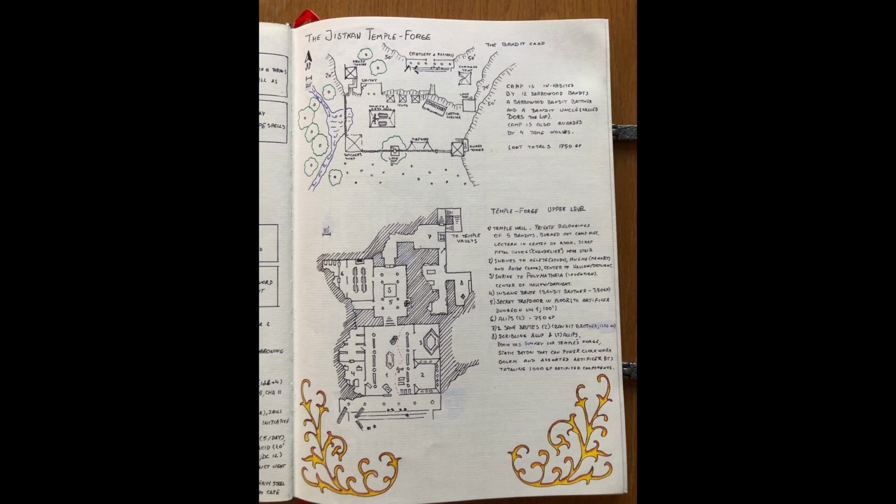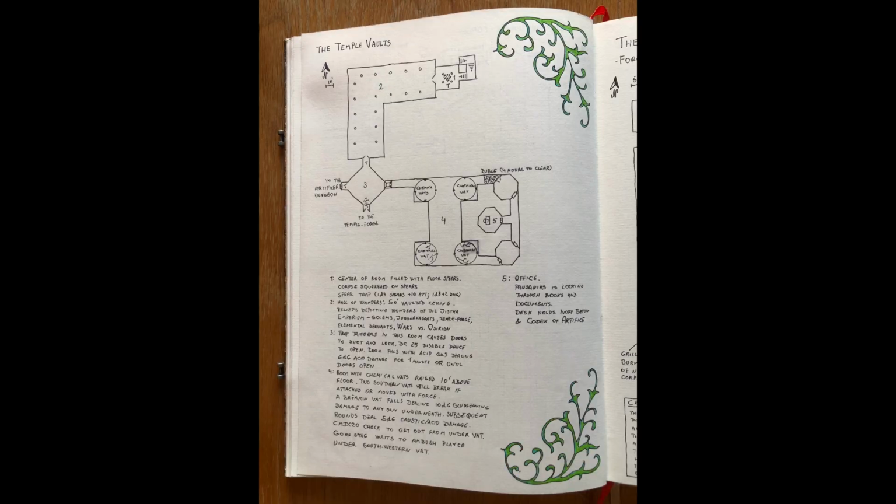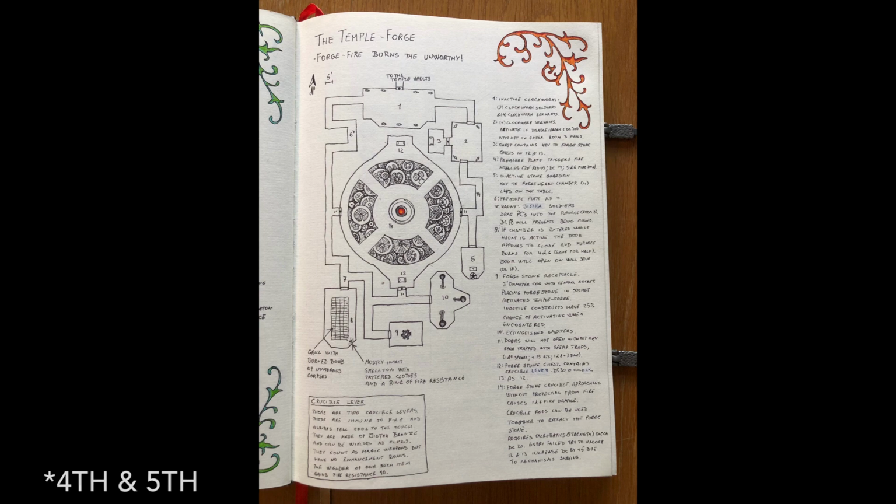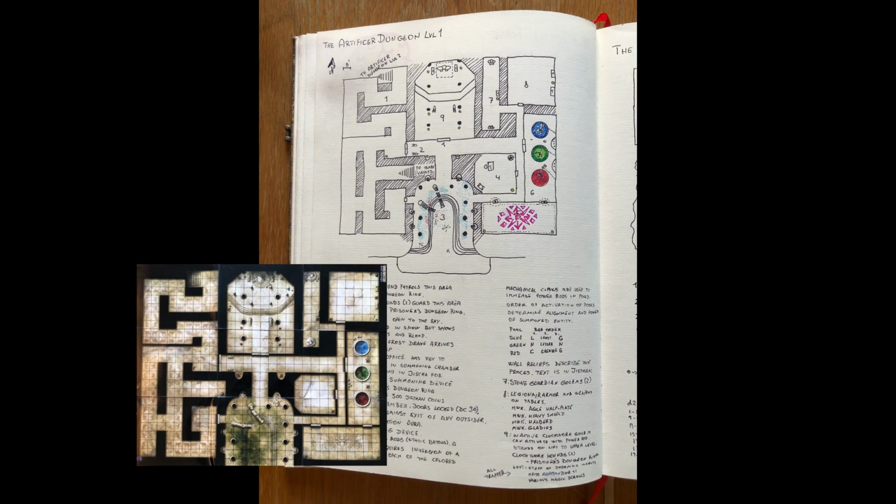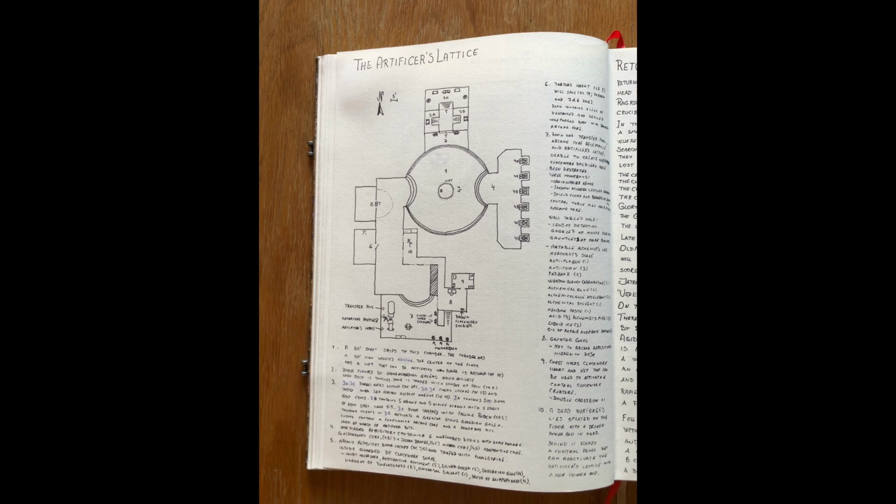In this adventure, I drew the outside bandit camp, then I drew the first dungeon level, and then the second dungeon level. Then I was inspired online for the third dungeon level, and the fifth and the sixth dungeon levels were taken from flip mats. And when we get to the sixth dungeon level, it is once again a map that I drew myself.